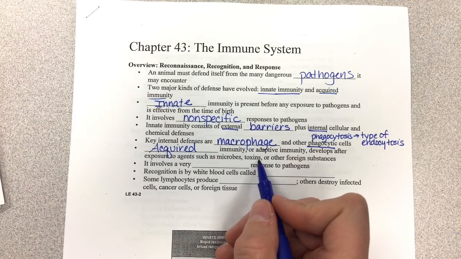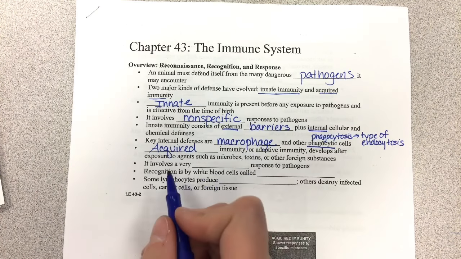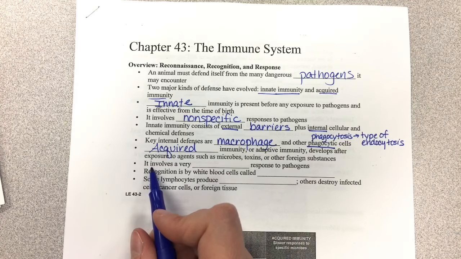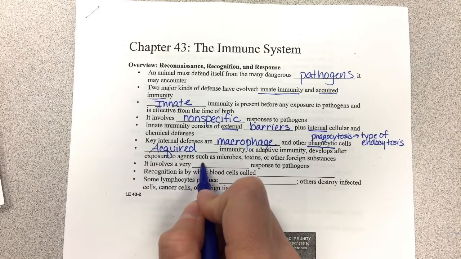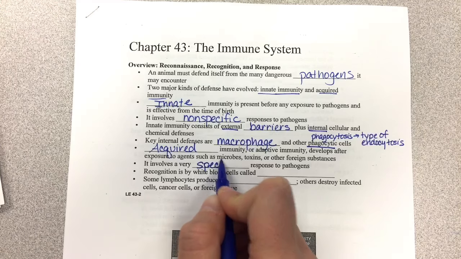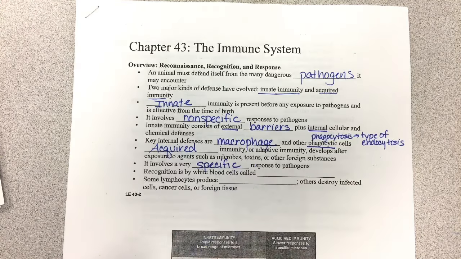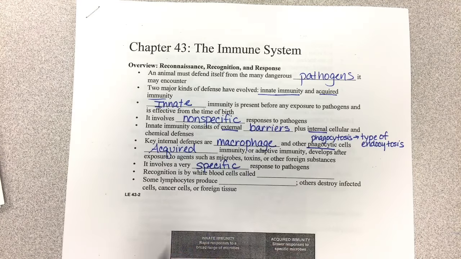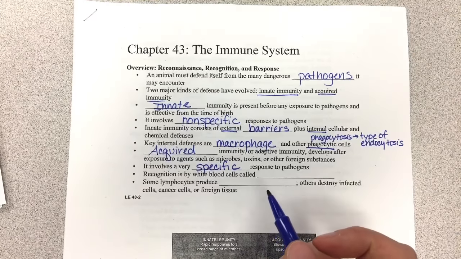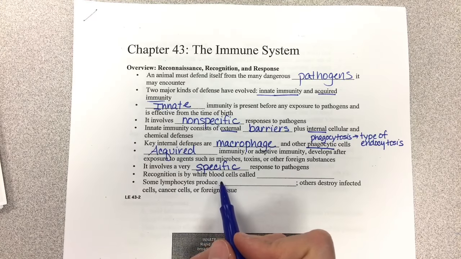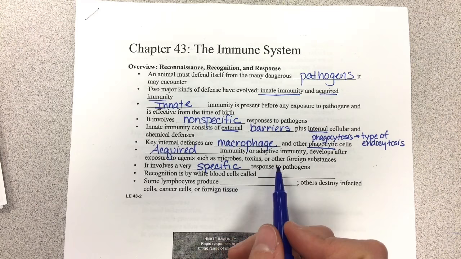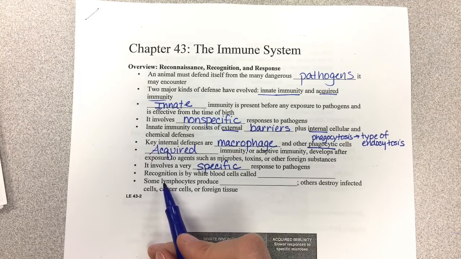Sometimes it can even be pollen, and we'll talk about allergies later. It involves a very specific response to pathogens. So it's a one-on-one attack with a very specific pathogen. What works for one will not work for another type of pathogen.